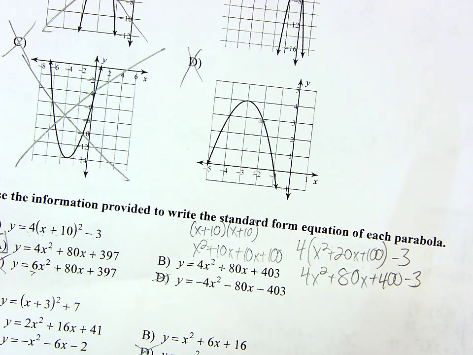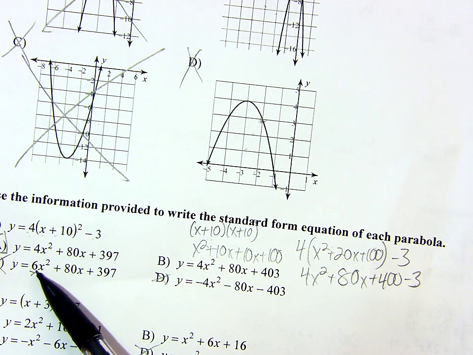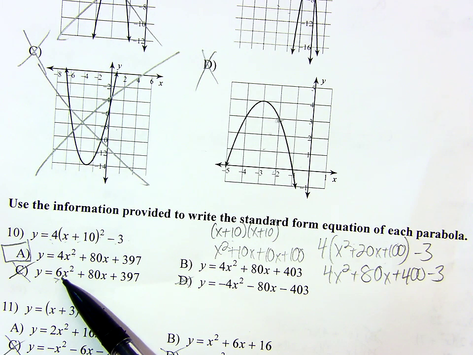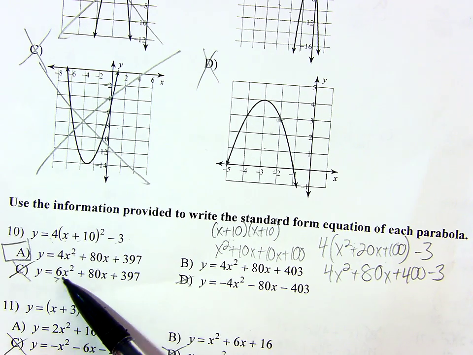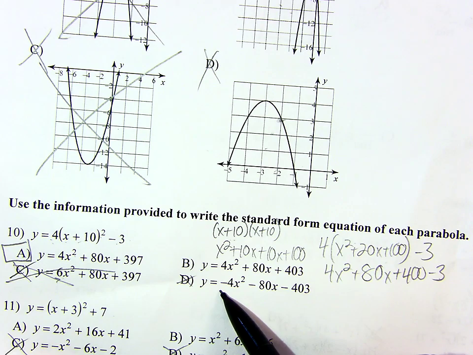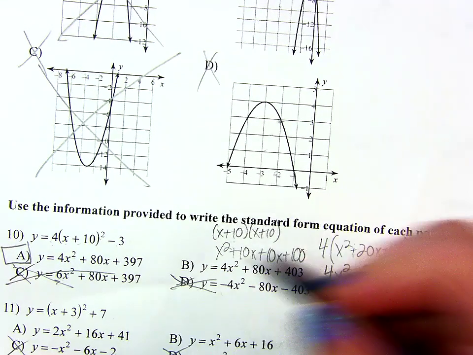Now, again, you can work smarter, not harder here. Take a look at what I have. Where are you going to get a 6 in the front? In choice C. Yeah, it's never going to happen. So C is out. D is out because where's a -4 coming from? Nowhere. So D is out.